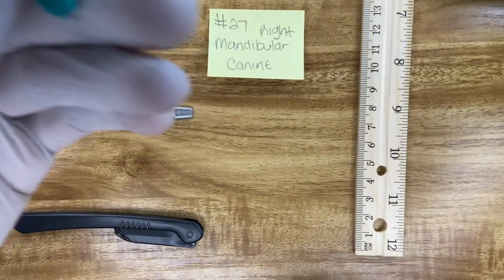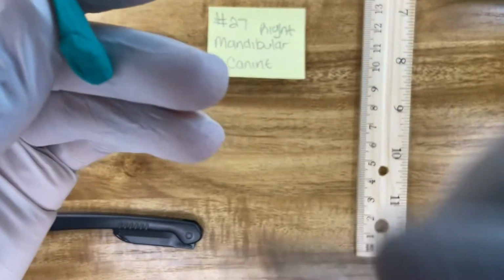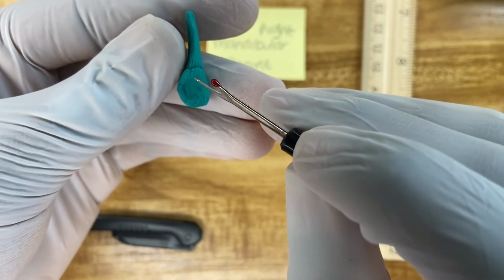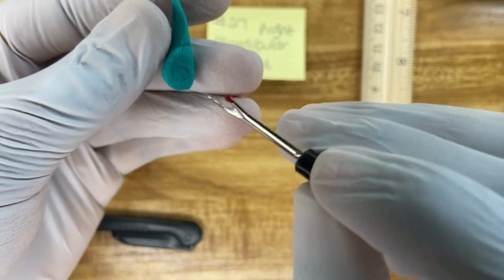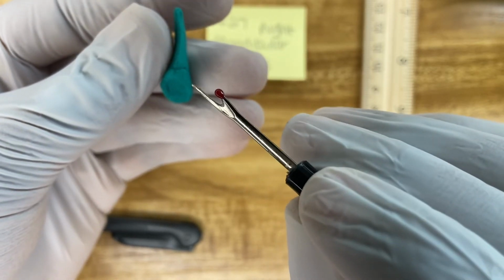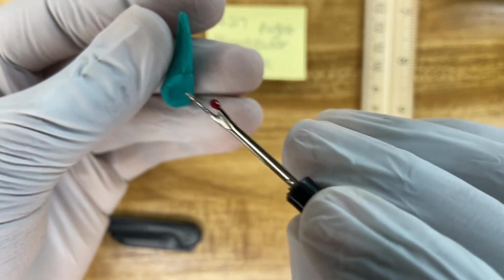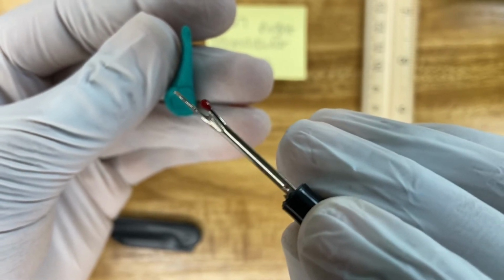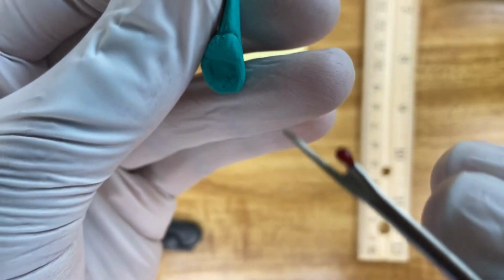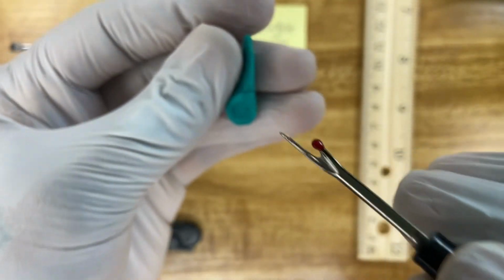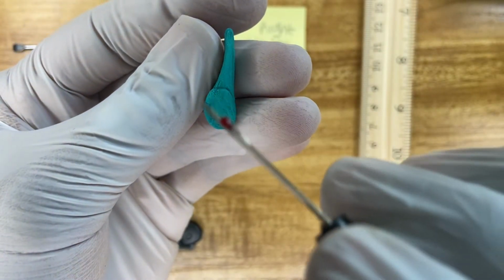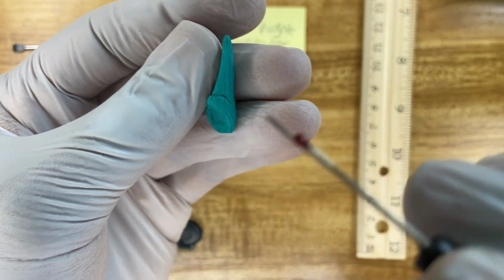So here's the cingulum. Let me get my instrument. Here's the cingulum there. Let's get in focus. Right there, as you can see, each marginal ridge meets up to that point where the cingulum is, just below the cervical line. Just below the cervical line right there.